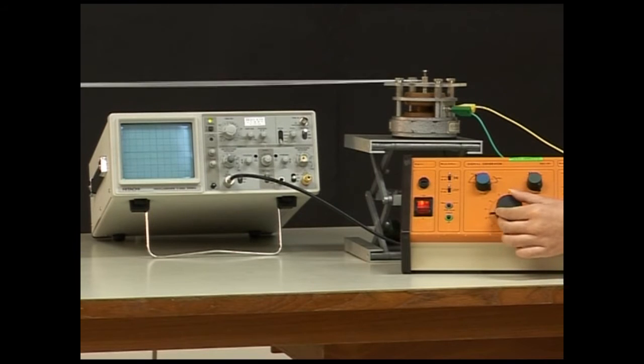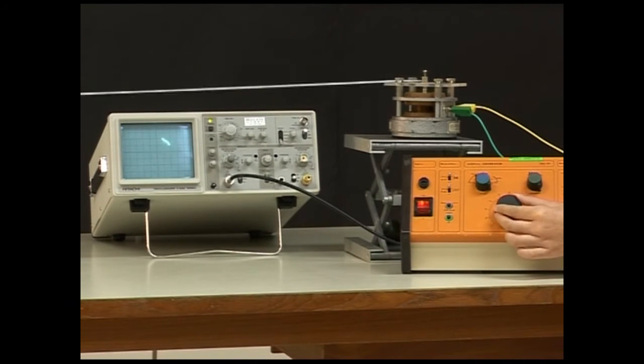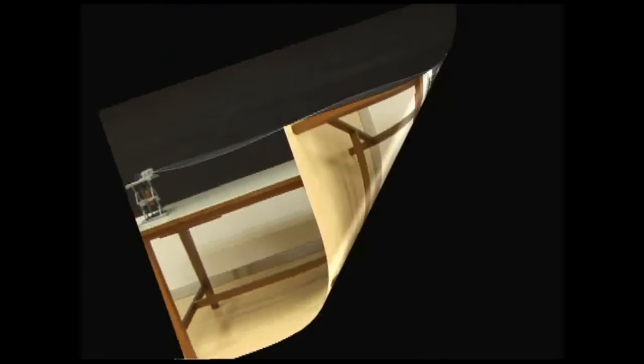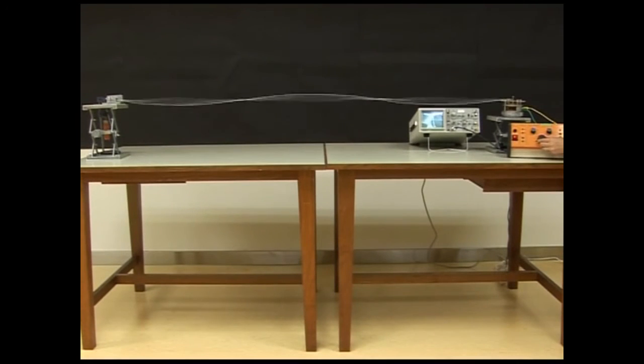If we gradually increase the frequency of the vibrator, how will the vibration of the string be affected? Record the frequencies at which stationary waves of 2, 3, and 4 loops are produced. Have you noticed that there's a pattern between the frequency and the number of loops produced?